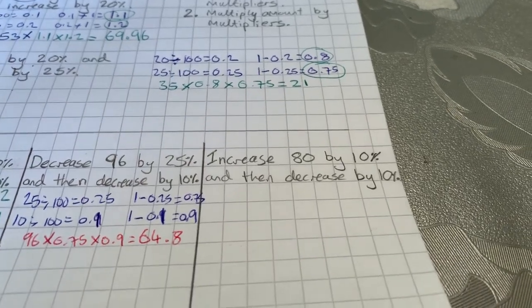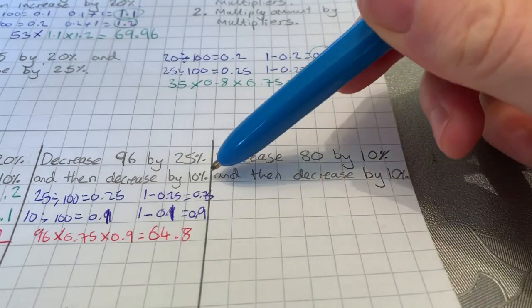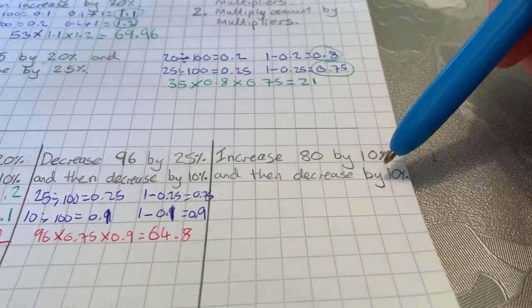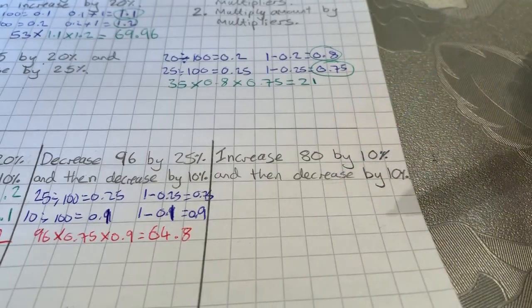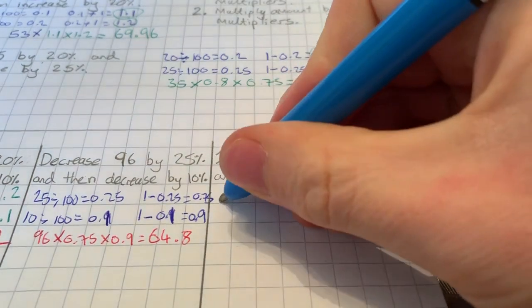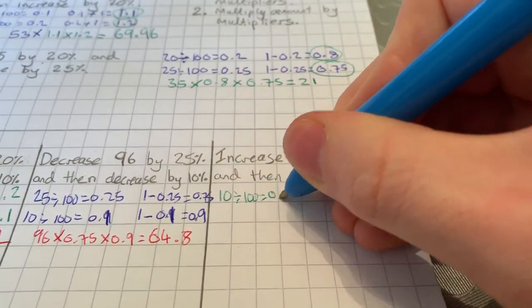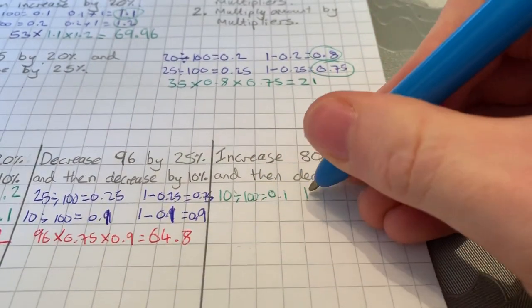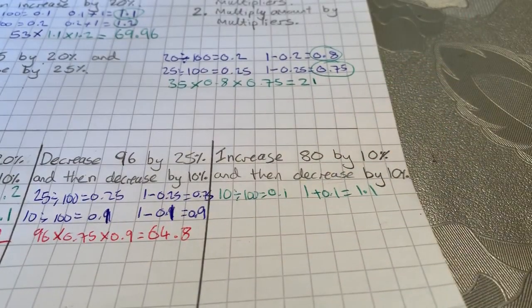Alright, and the final example. You've got to read it carefully, because it says increase 80 by 10% and then decrease by 10%, which is not the same as just leaving it as it is, as we'll find out now. Looking at the multipliers we need: 10 divided by 100 is 0.1, and 1 add 0.1 equals 1.1. That's one multiplier.